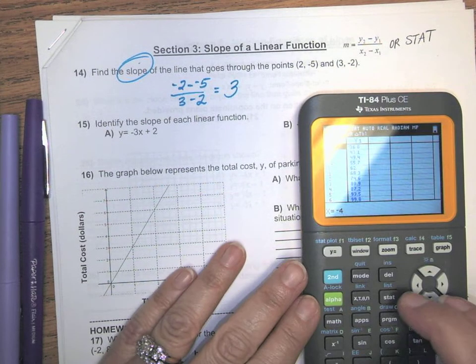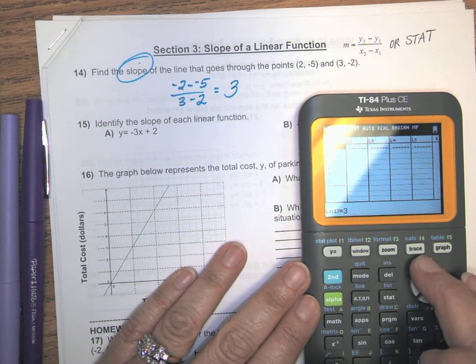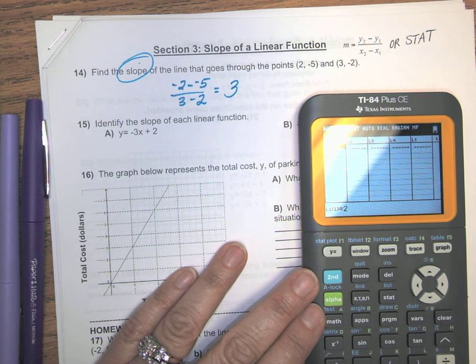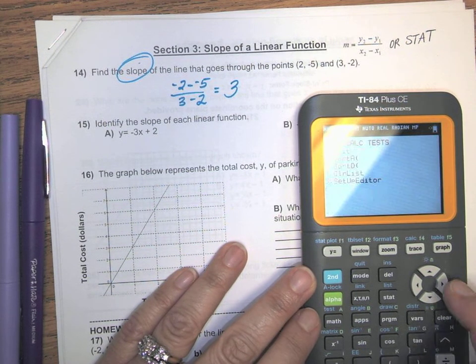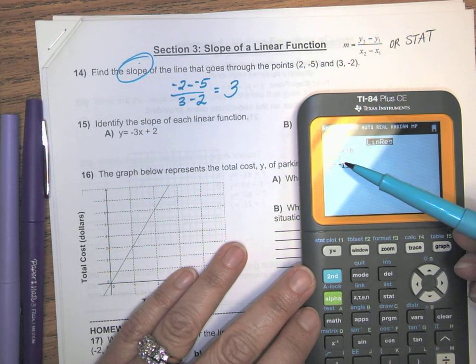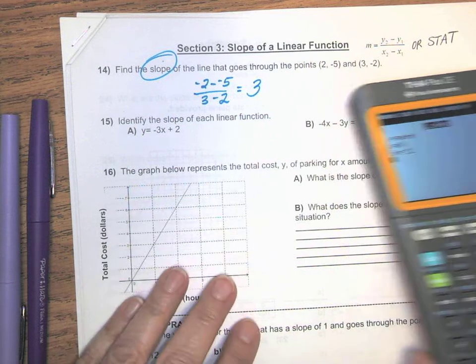For stat, we're going to go to stat enter. We are going to go, sorry, let me clear this out. We're going to put in our x values. Then we're going to put in our y values. Then we're going to go stat calc 4 because we're doing linear. And the a value it gives you will be your slope. So you can see that it gives you 3.